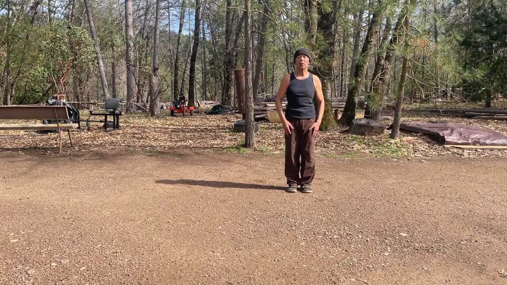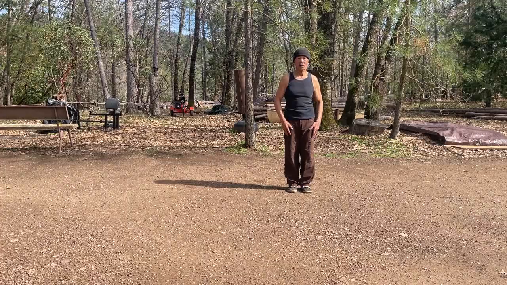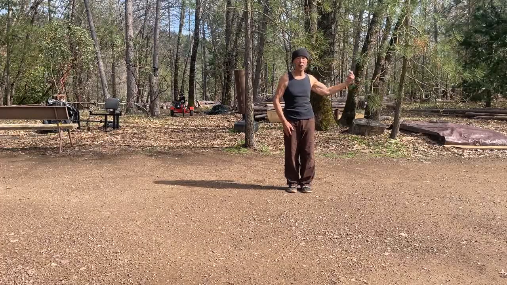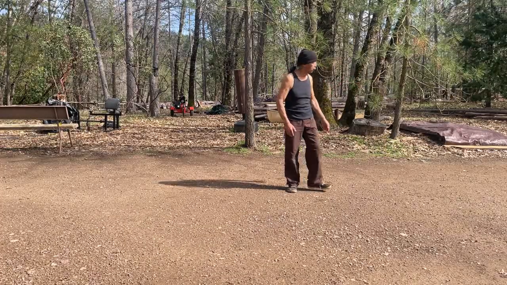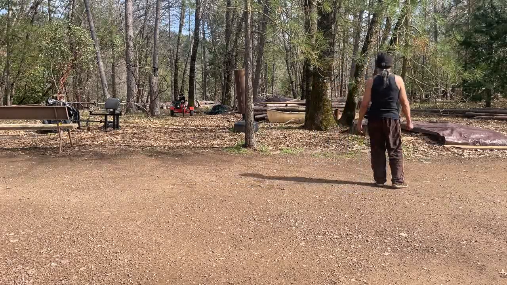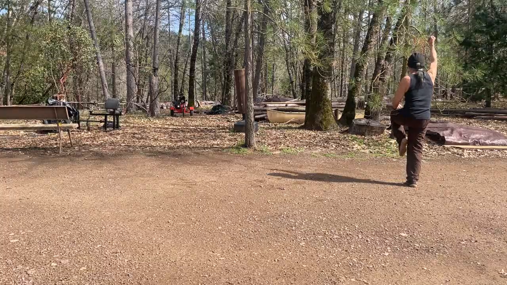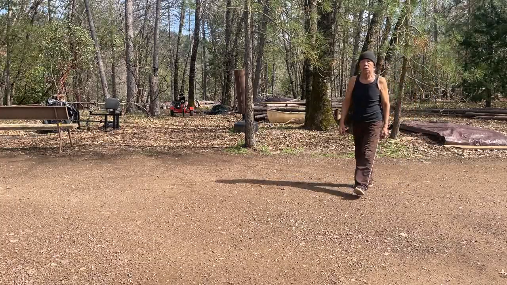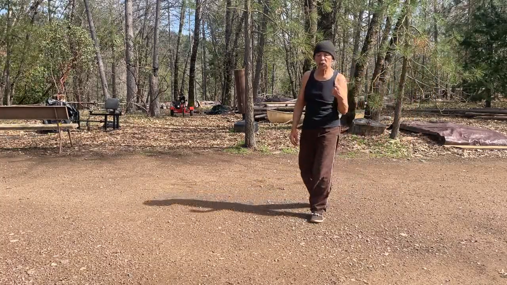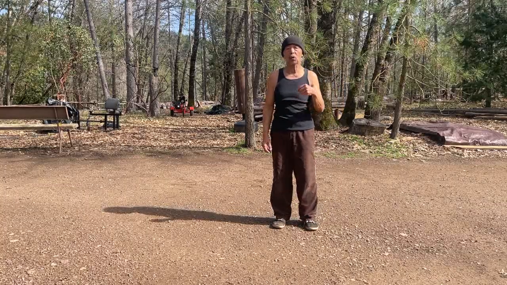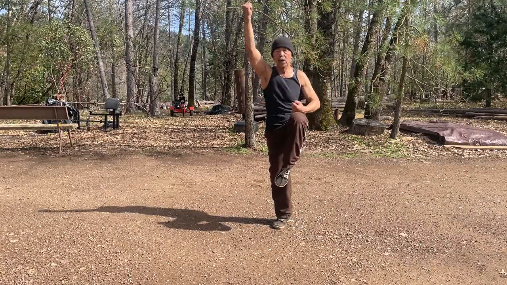So this will be a demonstration of the traditional ninth road of Master Kuo Lien Ying's Tan Tui. And I'm going to start with my back towards you because we'll be going in this direction. Start from the ninth road. You don't go into the bow and arrow to start the road. You just go directly from the crane position.